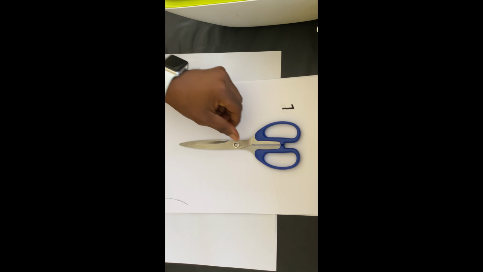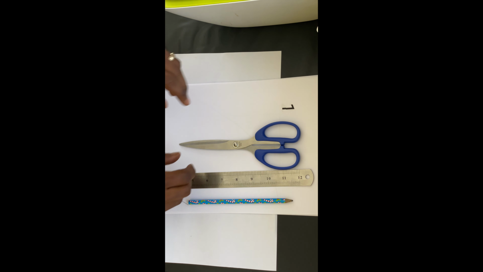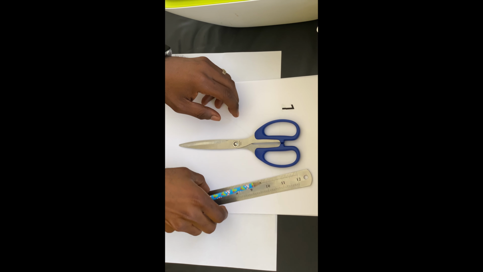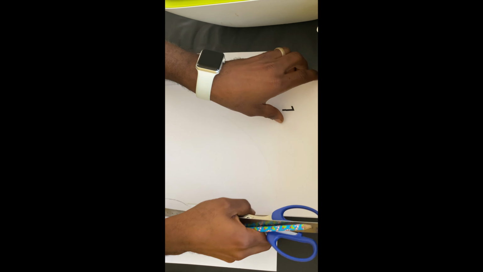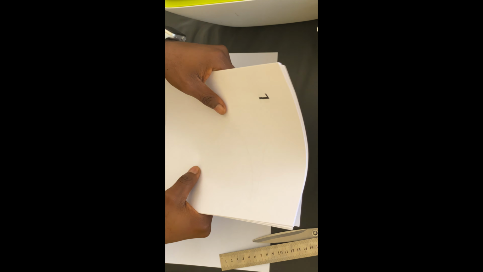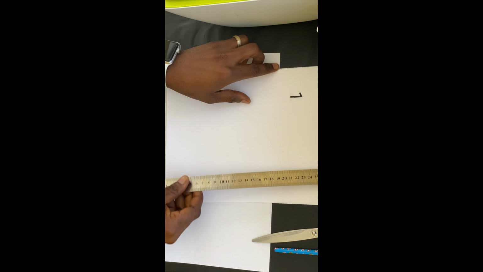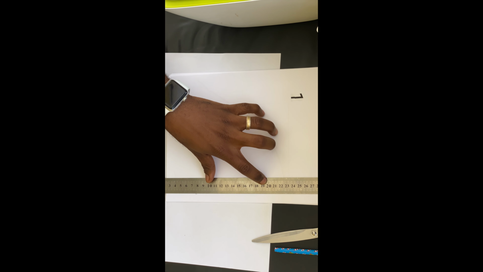Now that you're done printing, you'll need a pair of scissors, a ruler, and a pencil. Use your ruler to make lines along the right side and the bottom side of the margins of the paper. You need to cut along the margins to properly overlap each printed image.